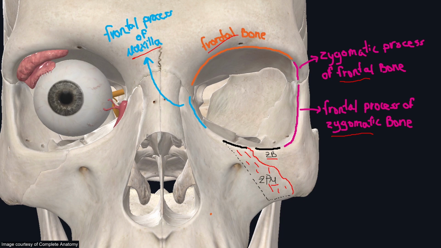not the zygomatic. All right, now I will talk about the walls of the orbit. Now we spoke about the margin, the outer thicker part. Now we'll talk about the walls. We have a roof, we have a floor, we have a lateral wall and a medial wall.